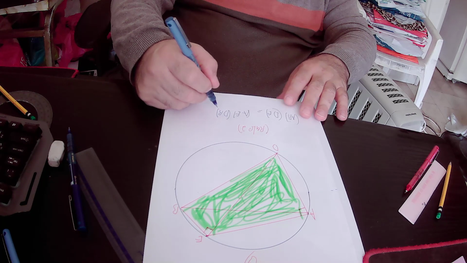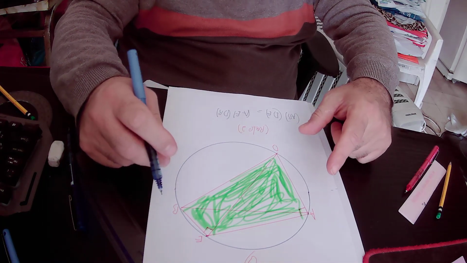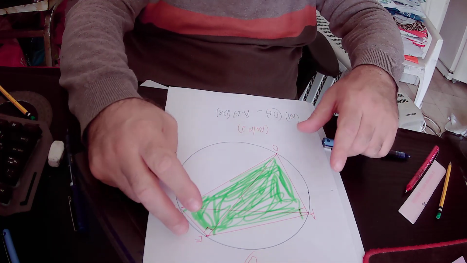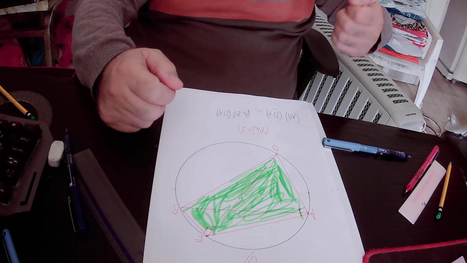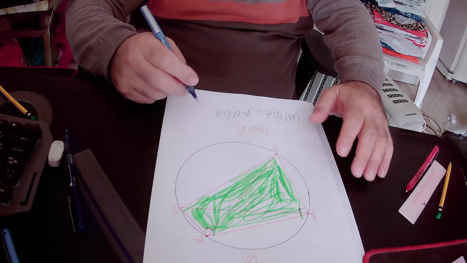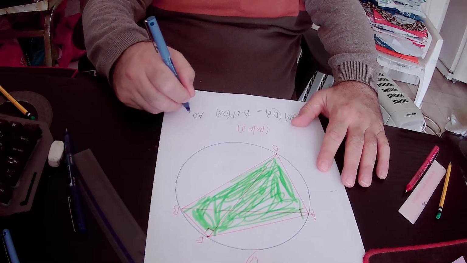And the second product of the opposite sides in quadrilateral AEBD is AD, which is opposite to EB. The product of those two opposite sides is AD times EB.